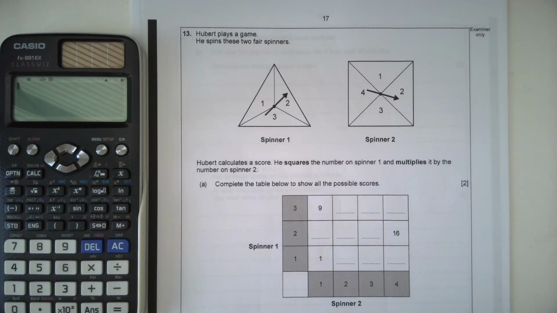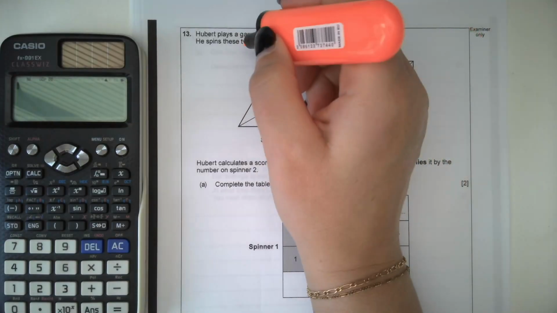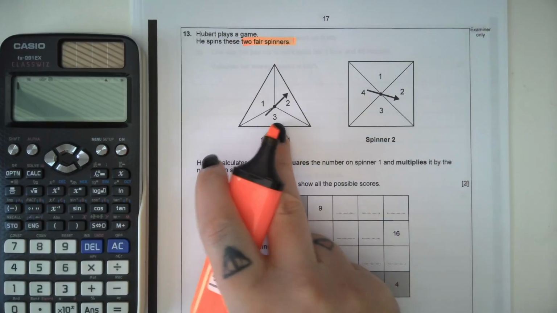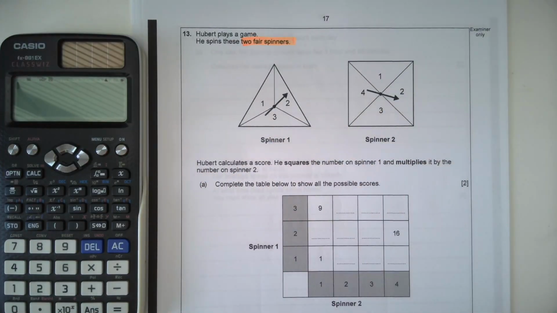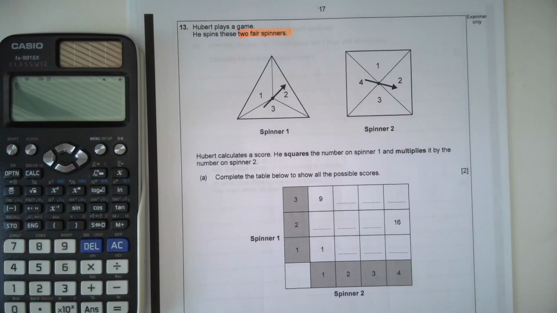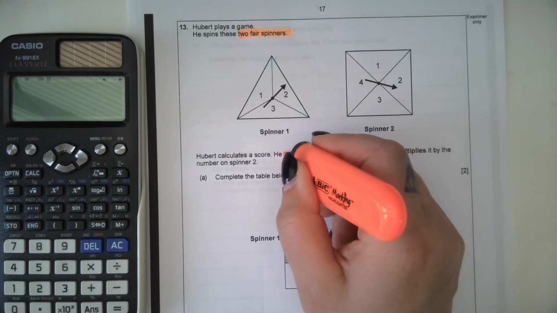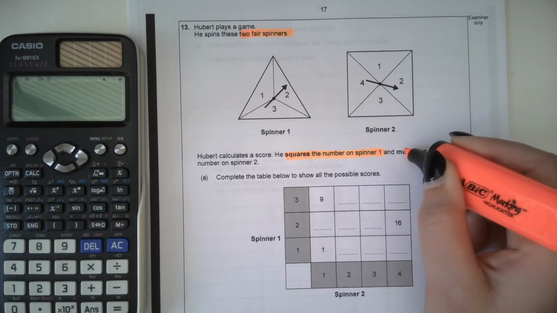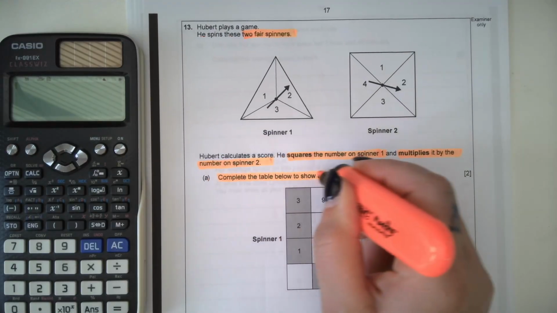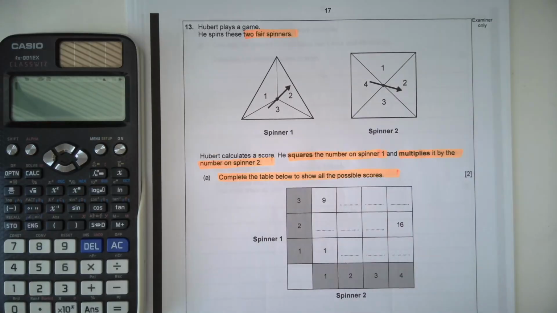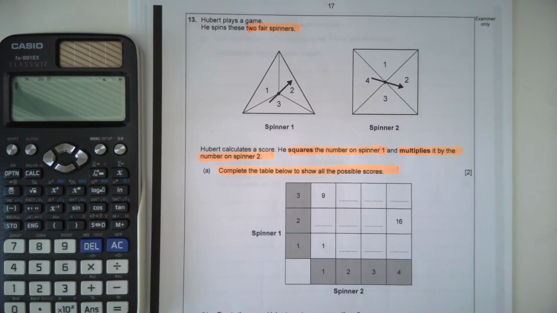Question 13. Hubert plays a game. He spins these two fair spinners. So it's important to know that these spinners are fair. So we've got spinner 1 and spinner 2. Hubert calculates the score. He squares the number on spinner 1 and then multiplies it by the number on spinner 2. Part A, complete the table below to show all the possible scores.